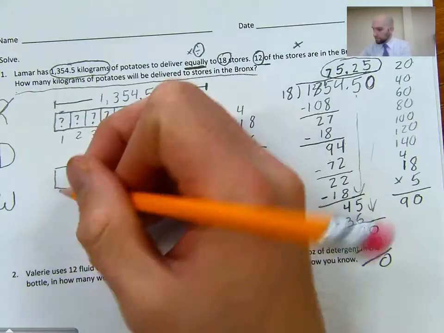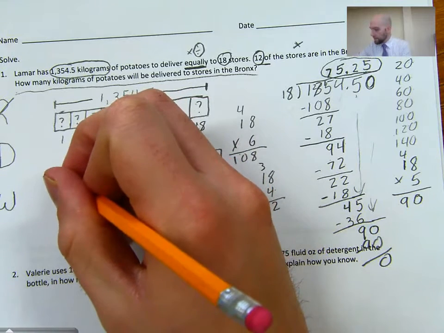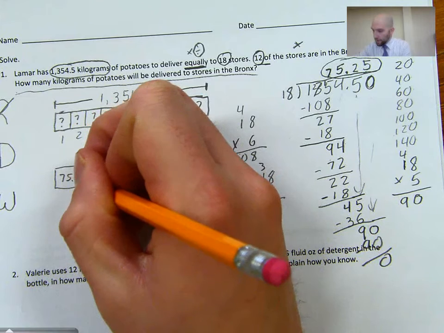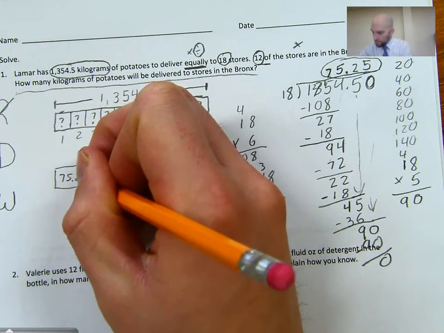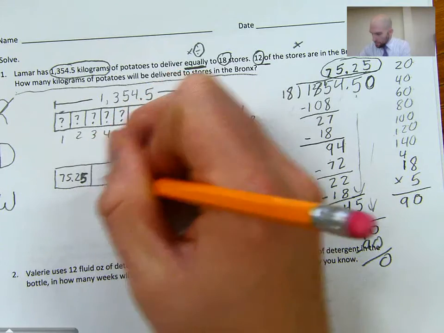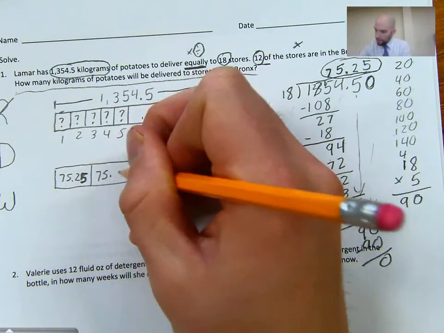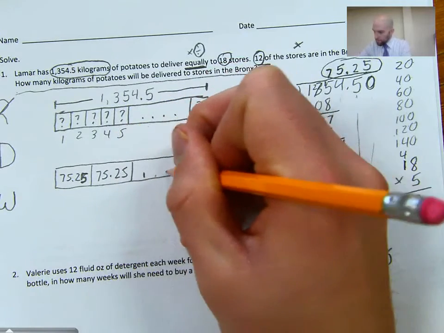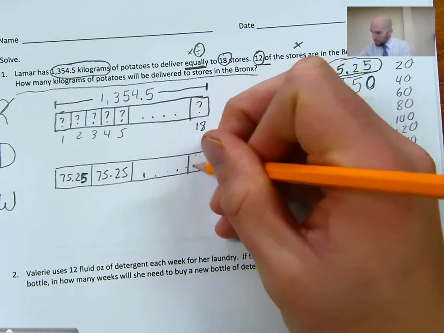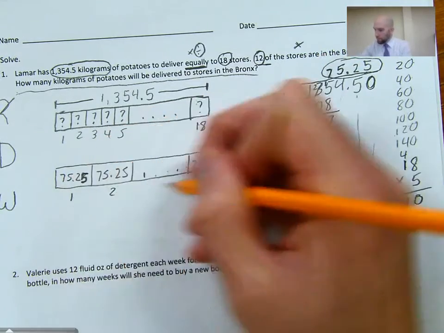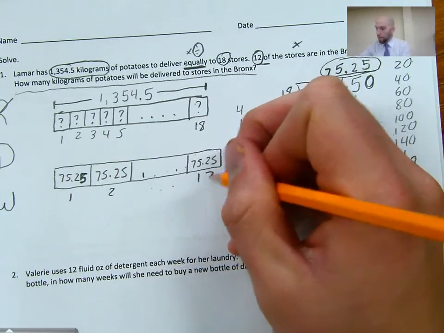And I know that each one of these is 75.25 kilograms. I'll have 1, 2, and then I'll have 12 altogether.